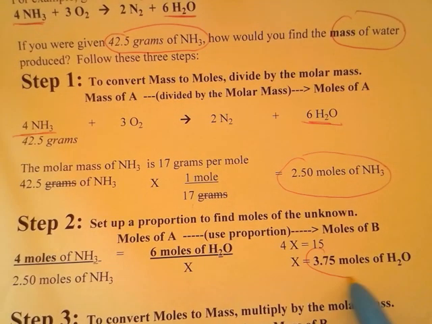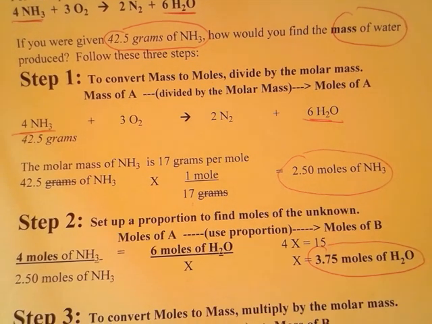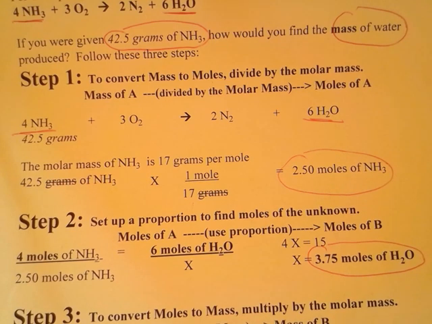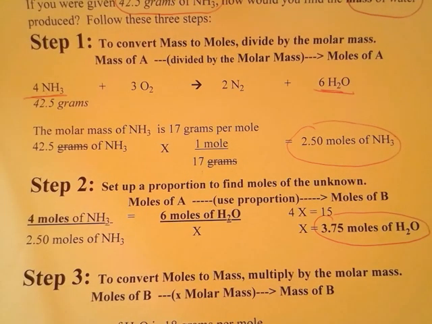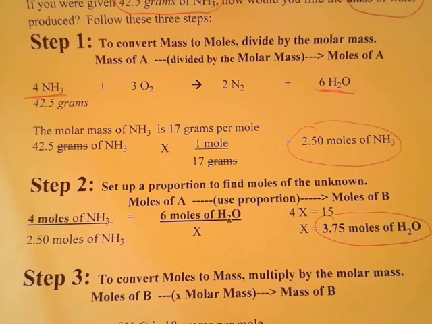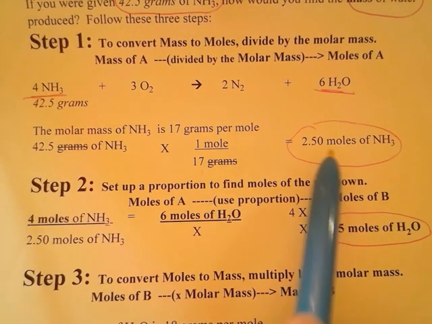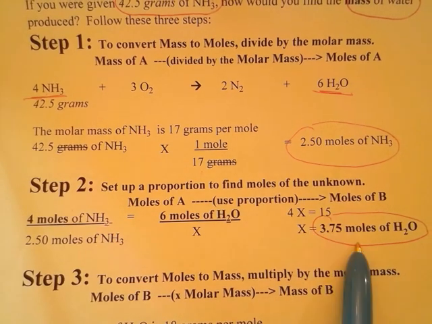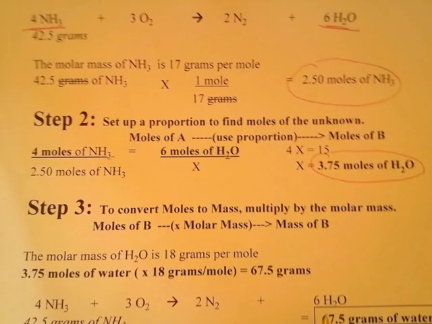Now the final step is I have to convert moles of water back into grams. So I'm going to do almost the same thing I did in step 1, but I'm going to do it in reverse. Instead of going from grams to moles, I'm going to go from moles to grams. So here's how I do it. I take the 3.75 moles of water.